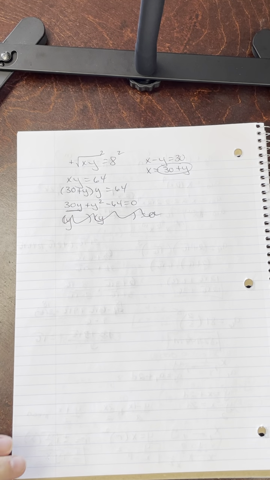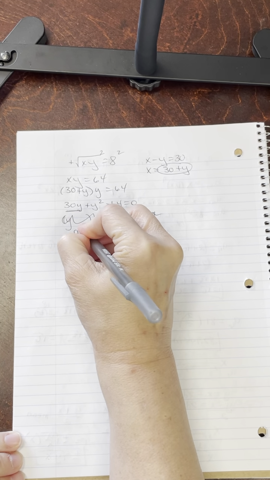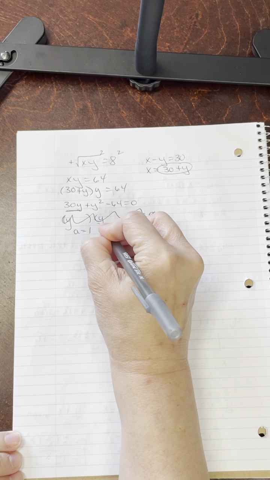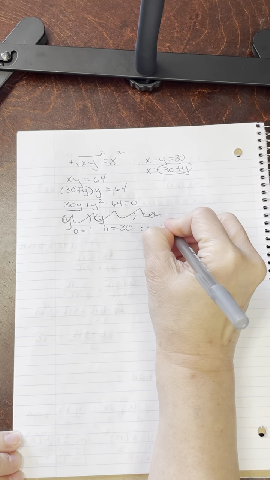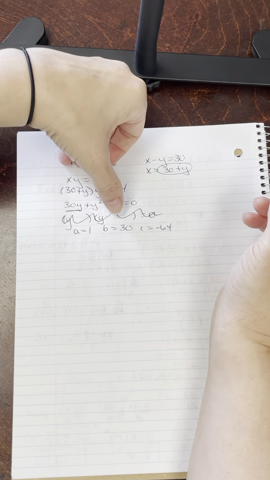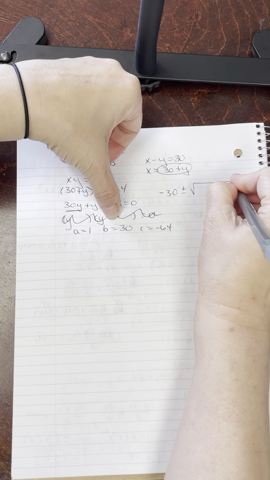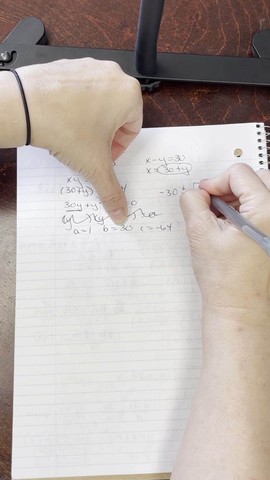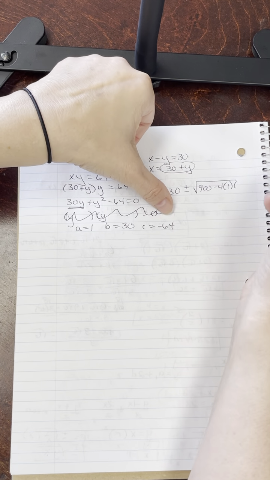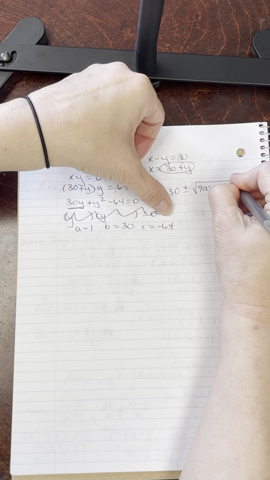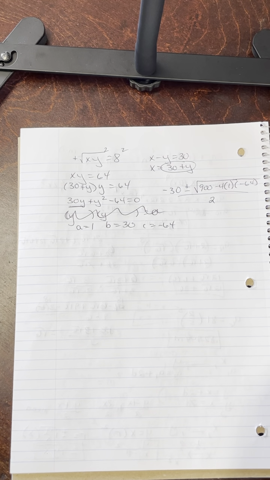If I can't factor it, I've got to use the quadratic formula. So let's go ahead and clarify. A is 1, B is the 30, and C is the negative 64. Then our formula for quadratic: negative B, negative 30, plus or minus the square root of b squared, 30 squared, 900, minus 4 times a times c, all over 2 times a, which is 2.